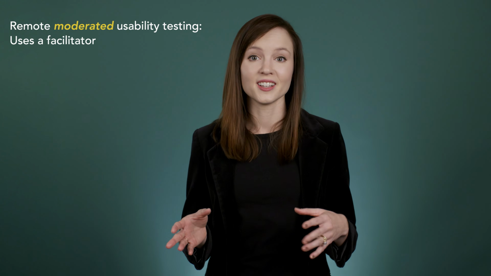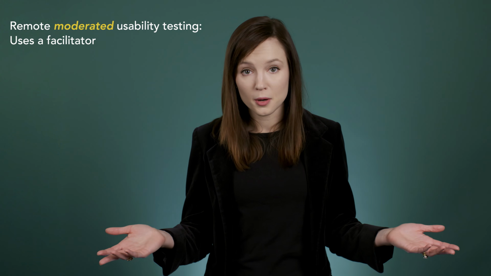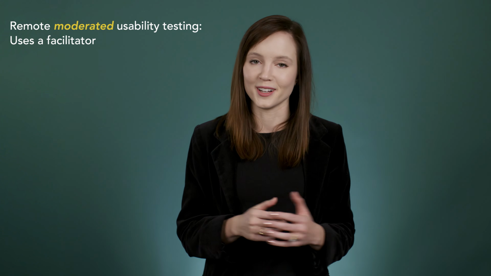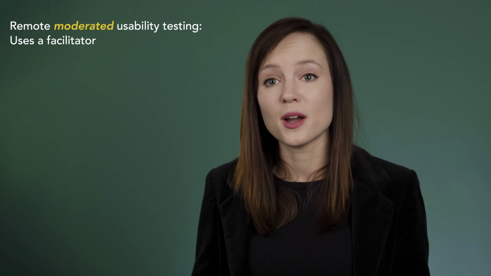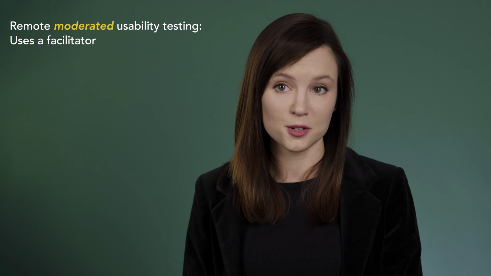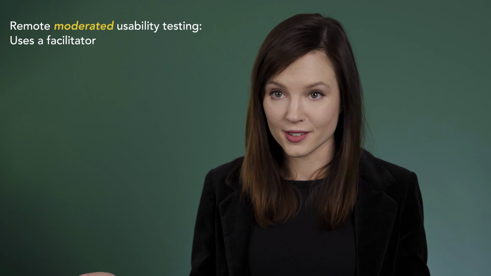In contrast, remote moderated usability testing actually does use a facilitator, so it doesn't suffer from these same problems, although you still can run across some unmotivated participants in moderated studies. In fact, in many ways, remote moderated testing can run almost exactly the same way as an in-person study. The only difference is that the participant and the facilitator aren't in the same room.